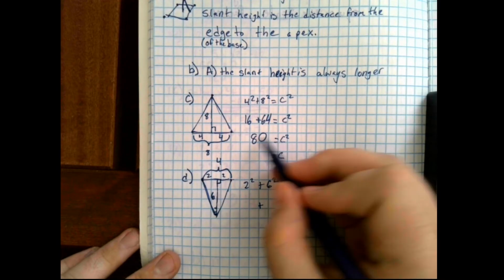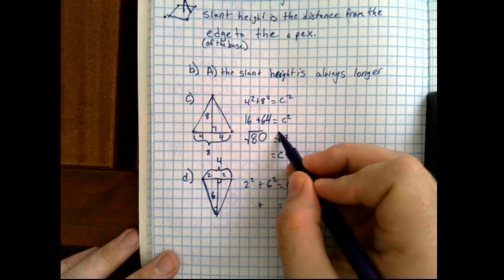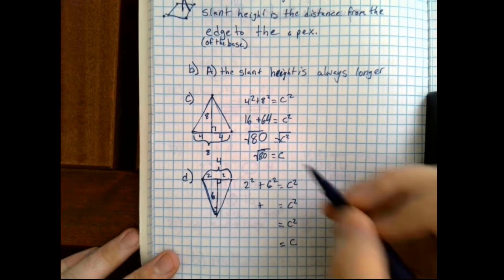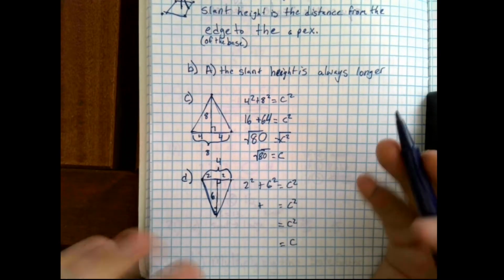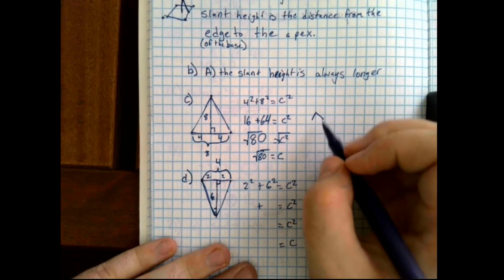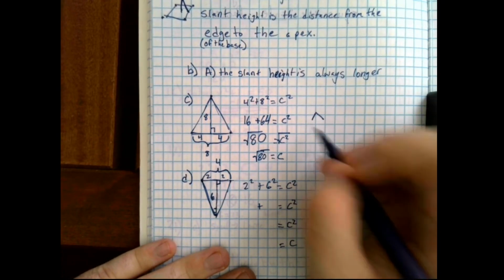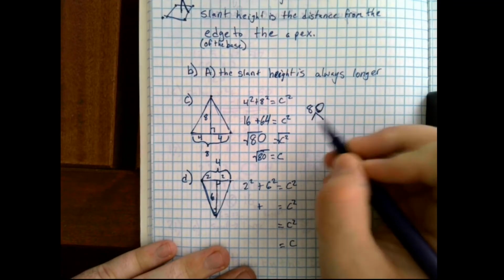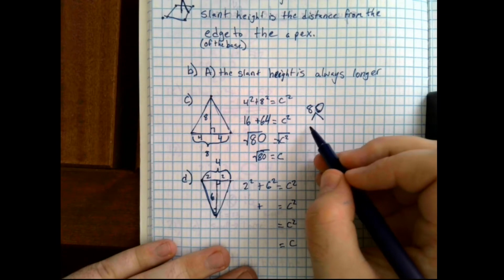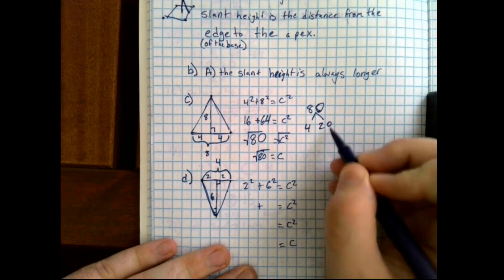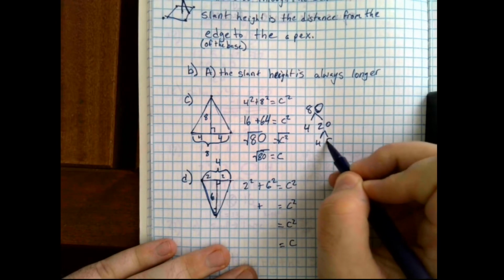To find c, we need to take the square root of both sides, giving us the square root of 80 equals c. Now, there are 2 ways we could go with this. If we're working to get a perfectly correct answer without any estimation, we would factor 80. The easiest one I can see is it's divisible by 4 and 20, which is then 4 and 5.